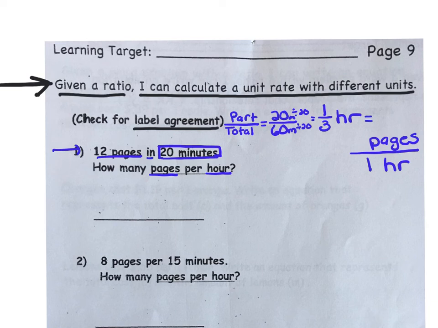Punch into your calculator 1 divided by 3. You should get a repeating 3. We'd rather not use that in our ratio. Let's stick to using the fraction 1/3. You're ready to set up the ratio. You're not going to use 20 minutes. You're going to use 1/3 of an hour. And now we have label agreement.